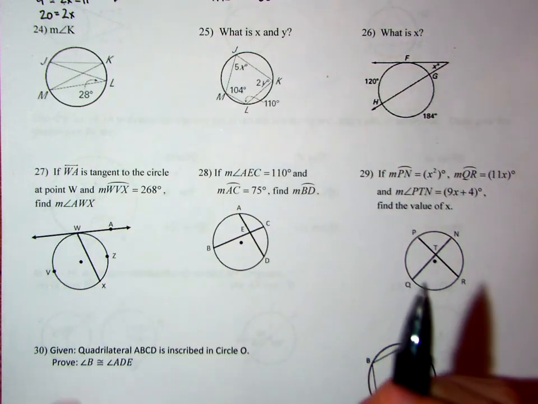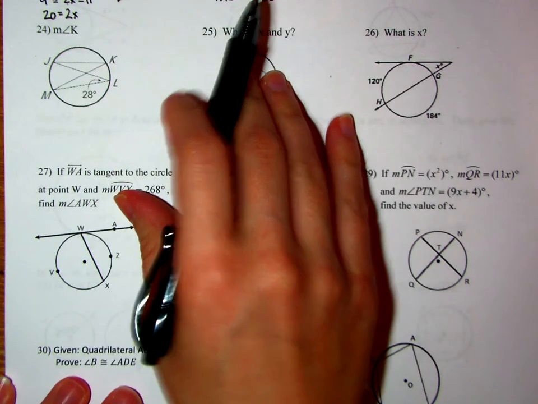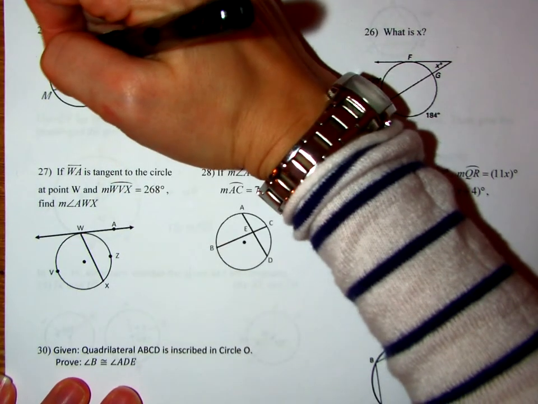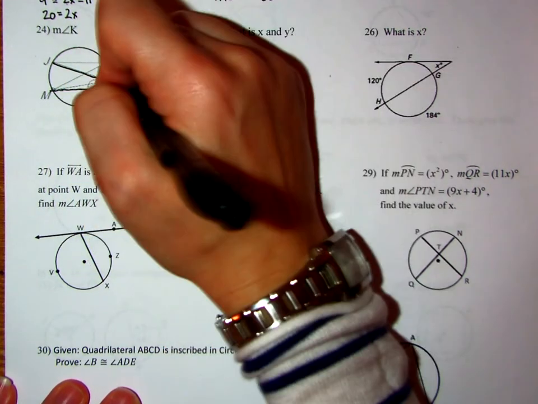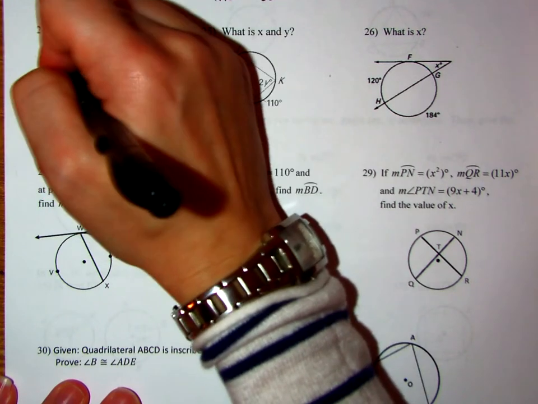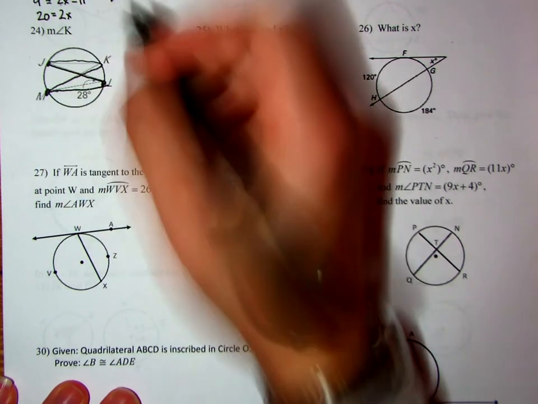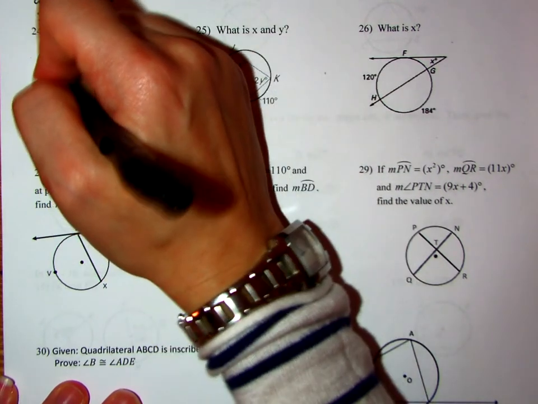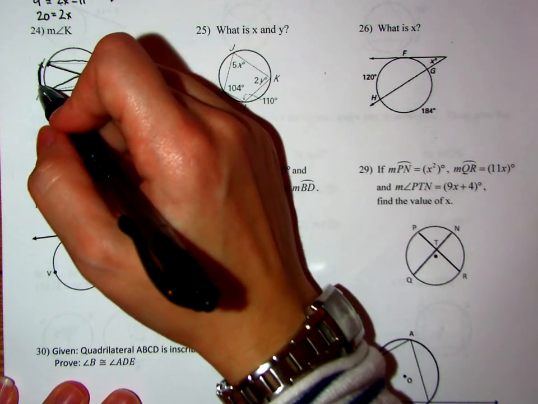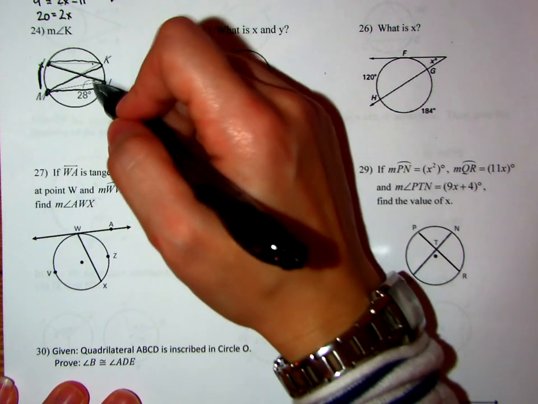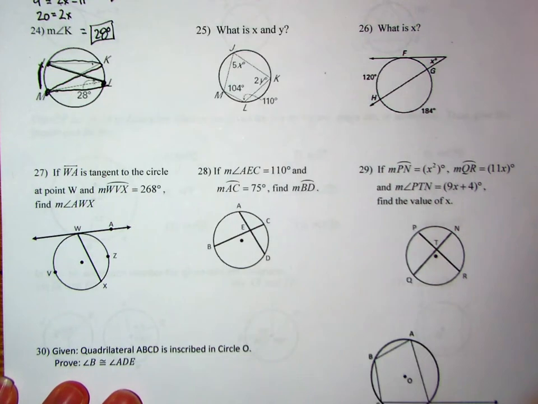So numbers 24 through 26, we're going to start here by finding the measure of angle K. If you'll notice here, if I outline this here, we have an inscribed angle which is 28 degrees right there. So right there, the inscribed angle with the endpoints here and here. And that's the same endpoints used for this angle K here, which means they both have this intercepted arc of JM. If they're both sharing the same intercepted arc, that means that these two angles have to be congruent, which means the measure of angle K is also going to be 28 degrees.